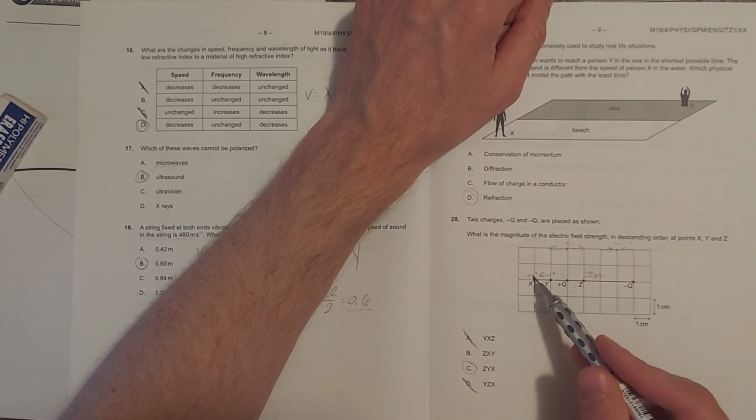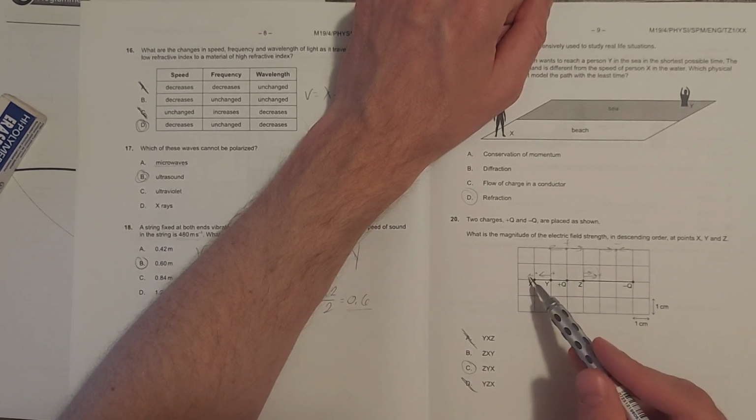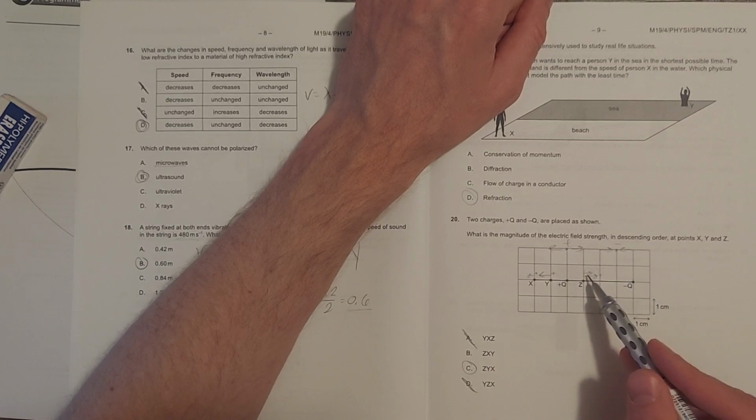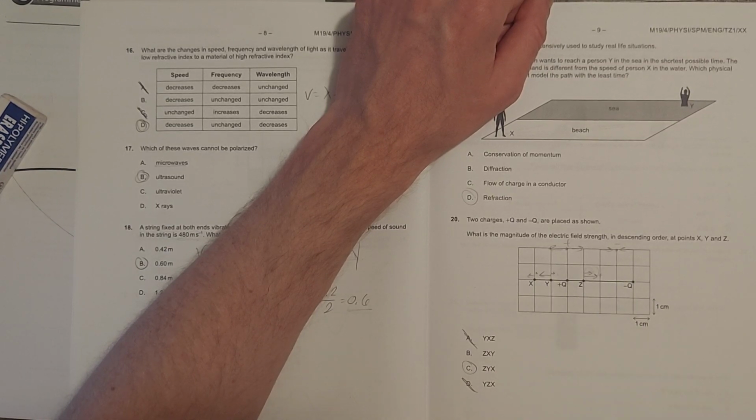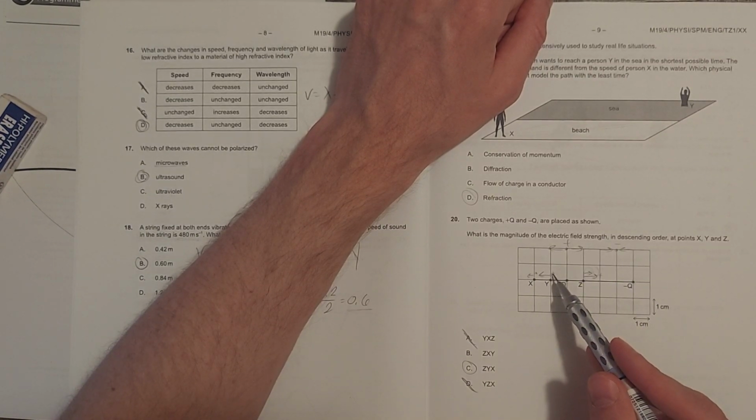And now this one, well, we're going to have a smaller field, in fact, 1/4 of the strength of the electric field here at X from positive Q. And then from negative Q, a very small electric field, a 1/4 of this one.